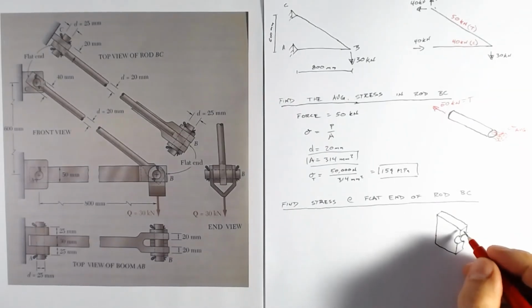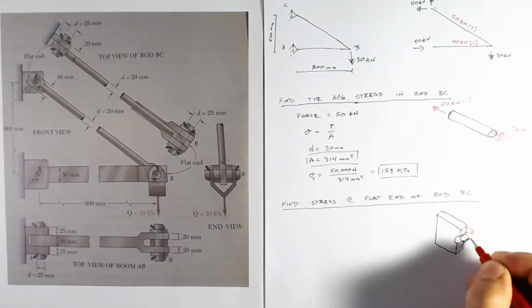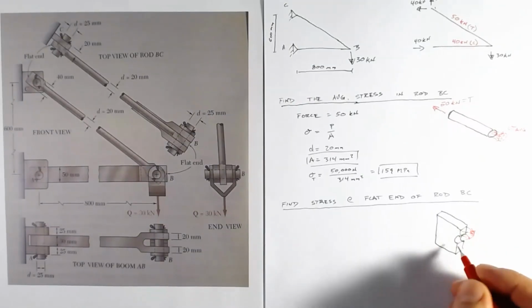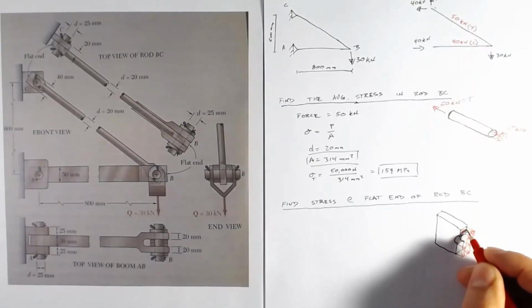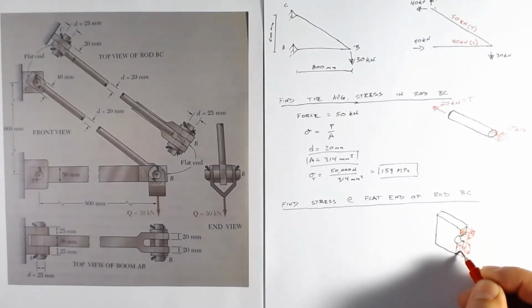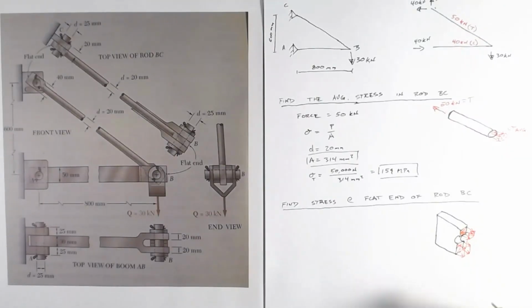And if we expose that, there's going to be some stress. That stress, because we're looking at an average stress, we're assuming is the equal height over that whole distance. And so it's this area here in red that we're highlighting.